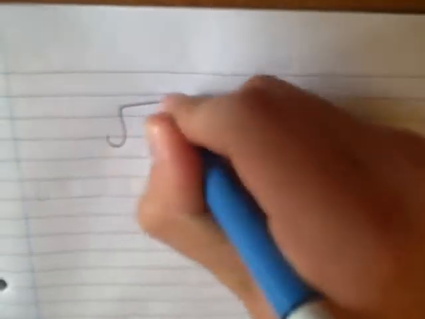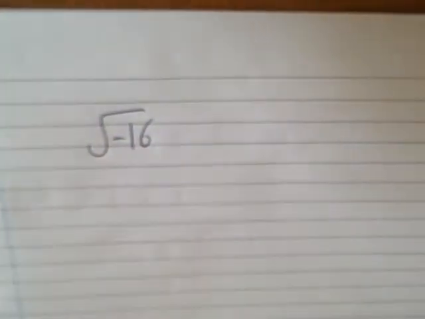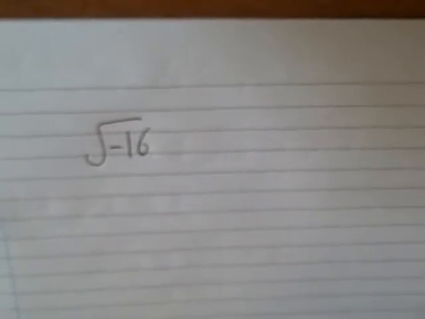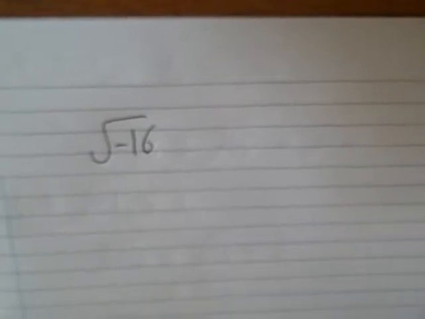This is an introduction to the imaginary number i. So, normally, if we take a number such as the root of minus 16, and you type that into your calculator, you're going to get a math error. And this is because there's no two real numbers that you can times together to make a negative number.